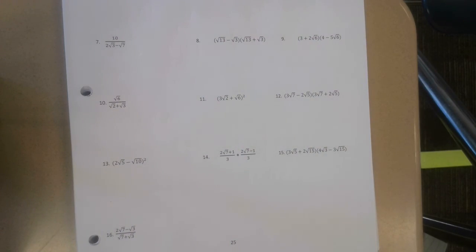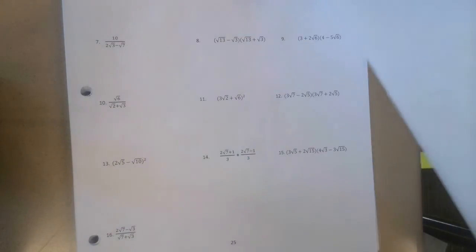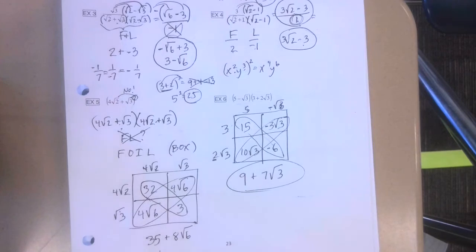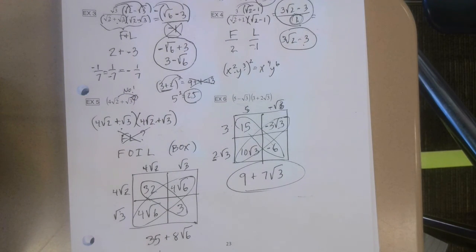And that's it. So as you can see, your homework assignment has a ton of problems. But pretty much, well, no, not pretty much, 100% they cover these rules. So, have fun on that homework assignment. Good luck.